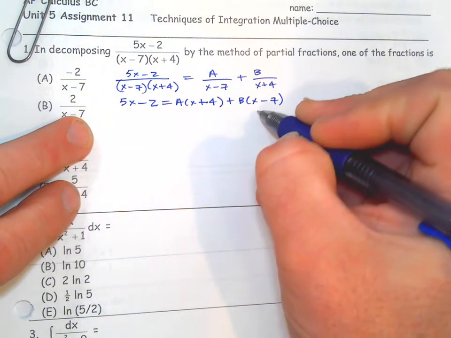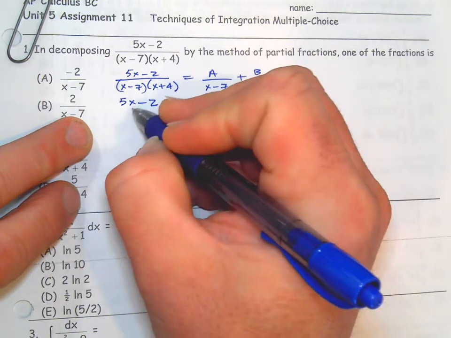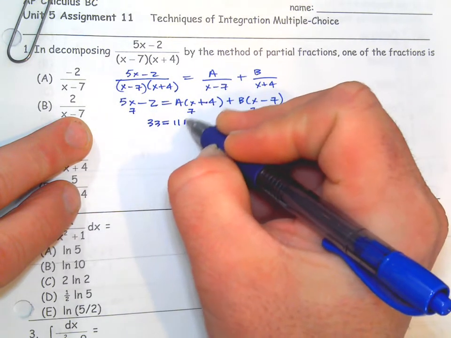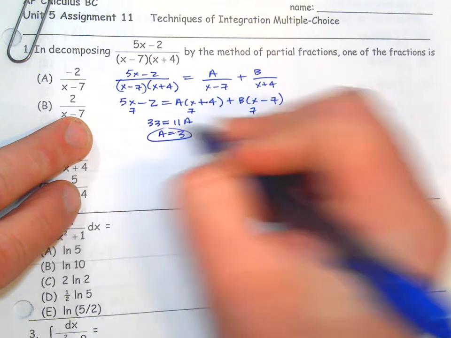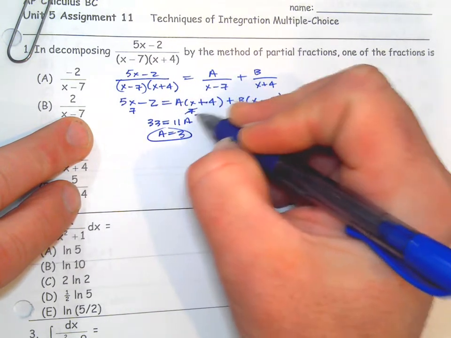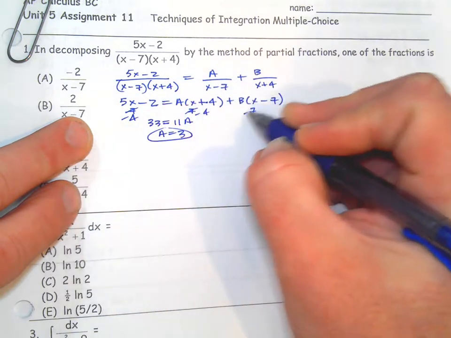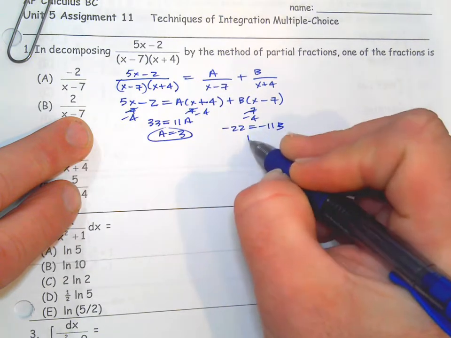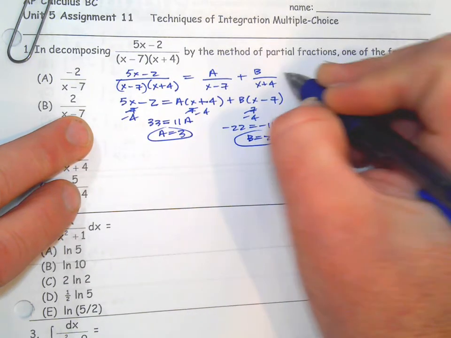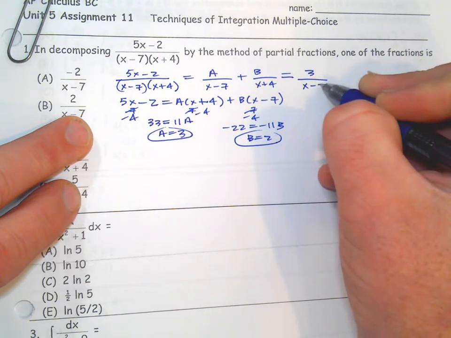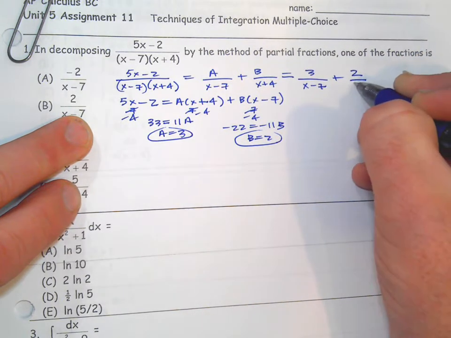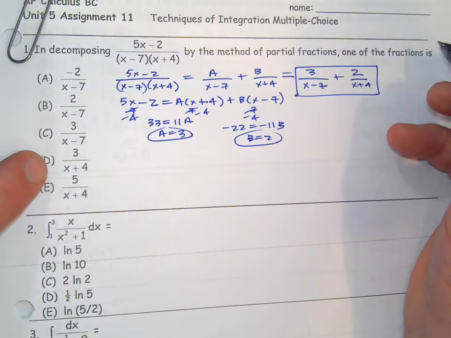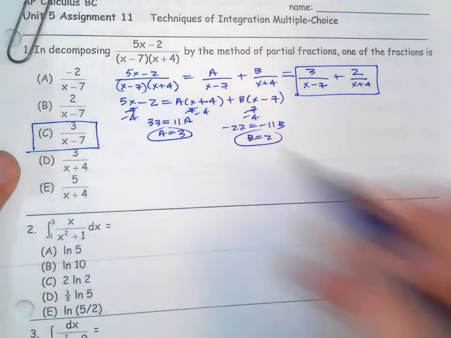Use the Heaviside approach to get rid of terms. We could plug a 7 in here. That'd be 33 equals 11A, so A equals 3. And we can plug in a negative 4, and we get negative 22 equals negative 11B, so B equals 2. And so this is going to be 3 over x minus 7 plus 2 over x plus 4. And we're hoping one of those is in our list. So that will be C.